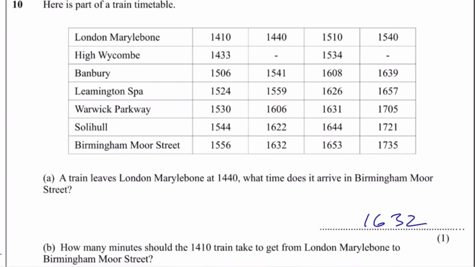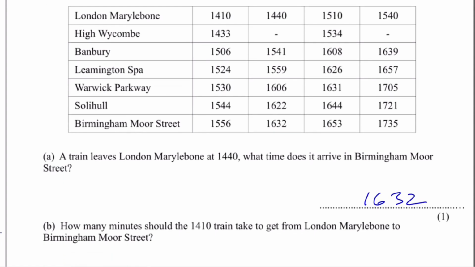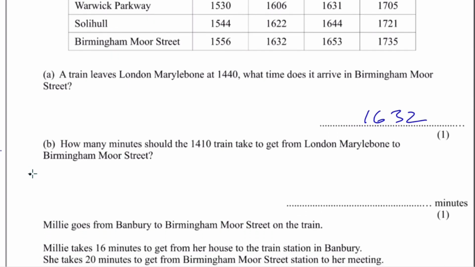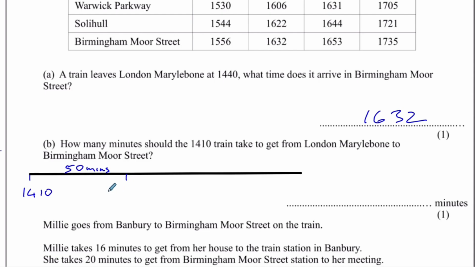Part B. How many minutes should the 14:10 train take to get from London Marylebone to Birmingham Moor Street? So the 14:10. If you're comfortable subtracting hours and minutes, go ahead and do this. It's fairly straightforward. If not, let's do a number line. We leave at 14:10. 50 minutes takes us to 3 o'clock. The train arrives at 15:56. So we have another 56 minutes here. Add these up. 50 plus 56 is 106. And the question does say how many minutes. So the answer is 106 minutes.